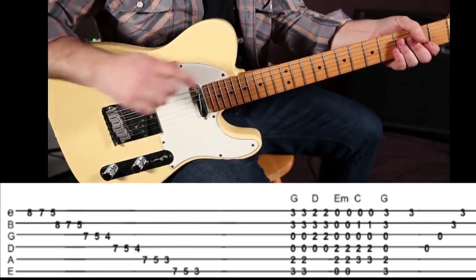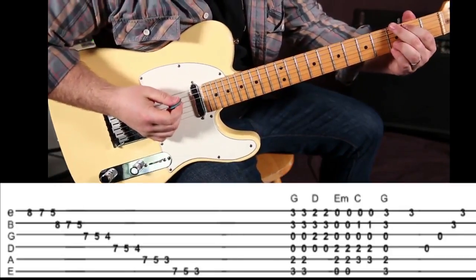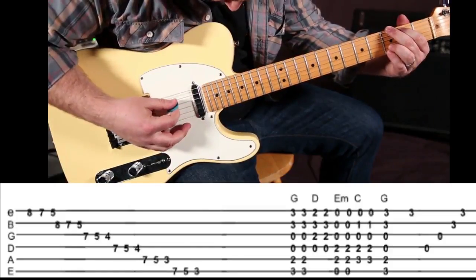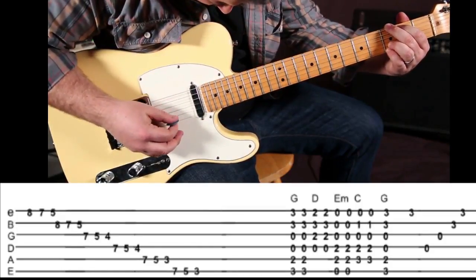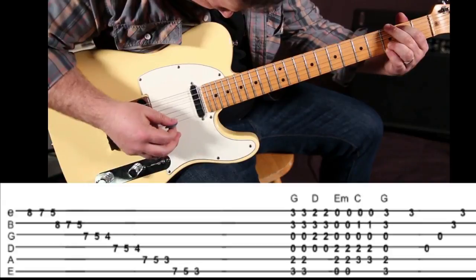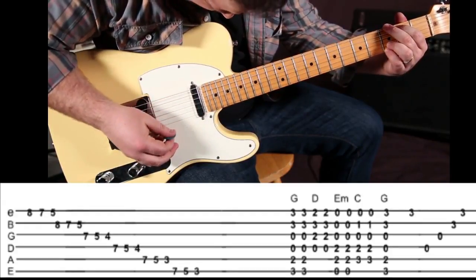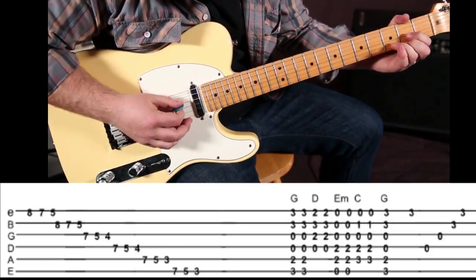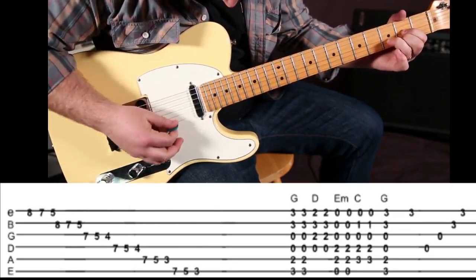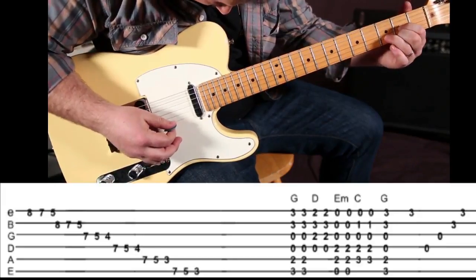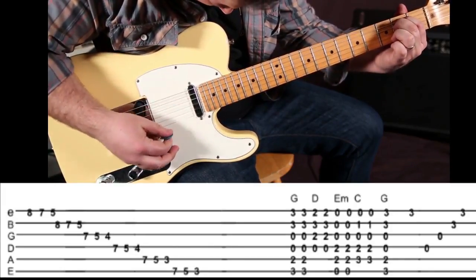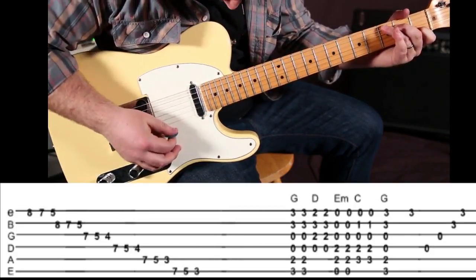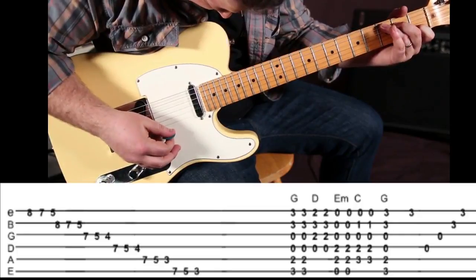So finally, because the notes are stacked, we have chords. And if you look at where we put our fingers, I can see that it's a G chord. Same thing again. Then a D chord, and look at the numbers, they're stacked twice. Then an E minor twice. Then a C twice. Then a G.